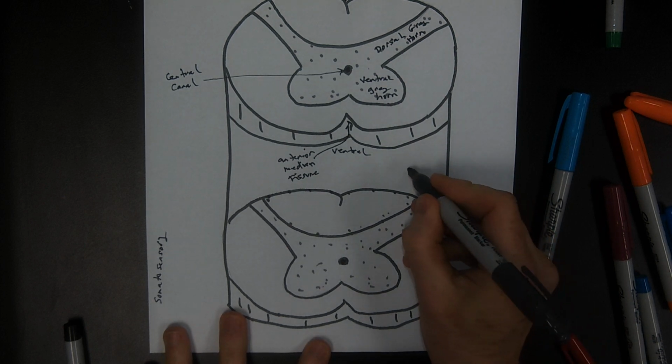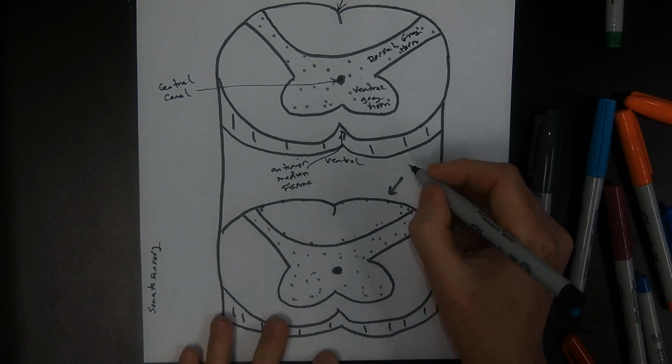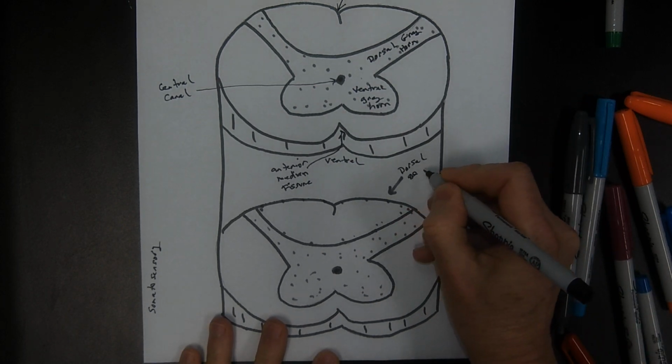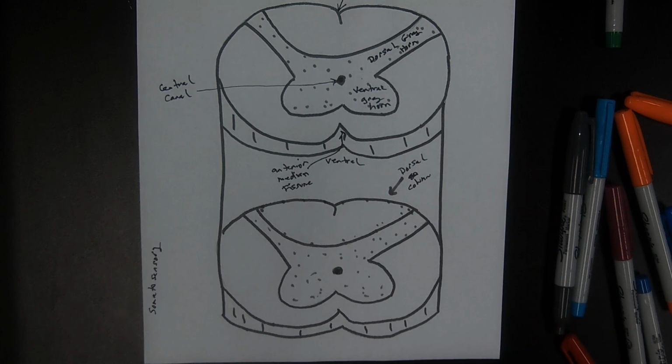That's going to be your dorsal column. So it's very generic. In general, all the white matter located in the dorsal part of the spinal cord is collectively called the dorsal columns.